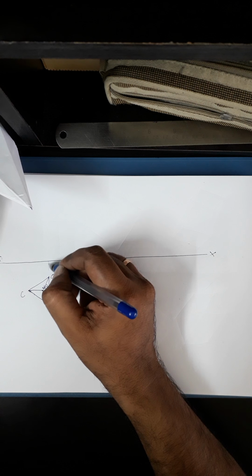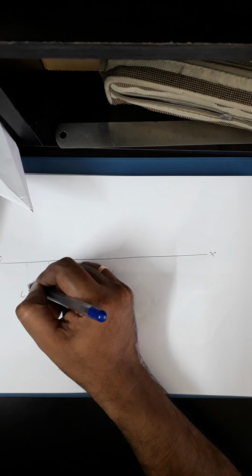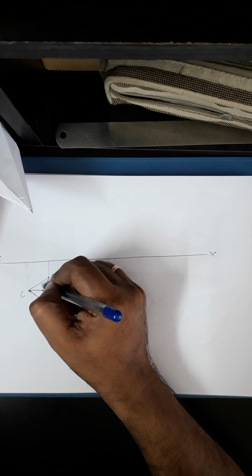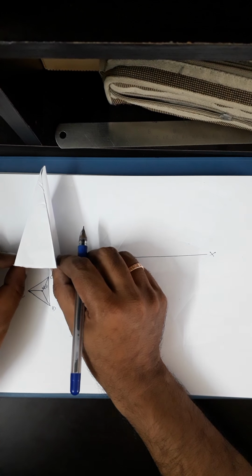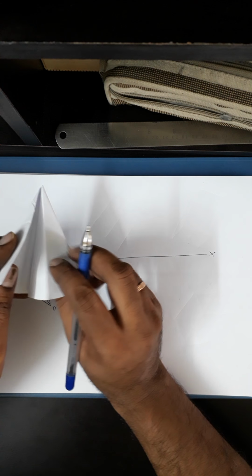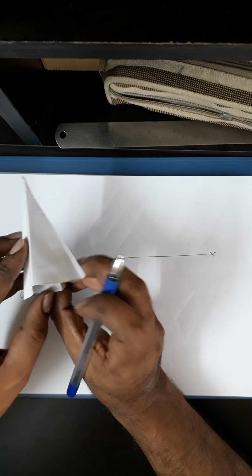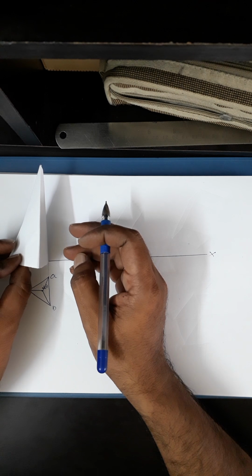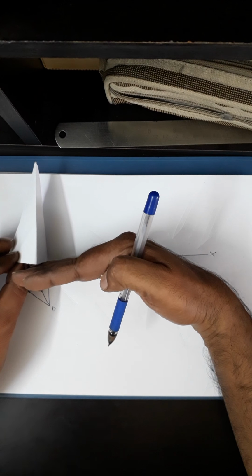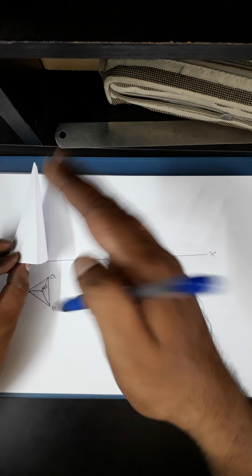So the front view for this will be just projecting how exactly it looks when it is resting on its base on HP, something like this, a triangular pyramid. If this is HP, then this is the view. We can see that view, something like a triangle.